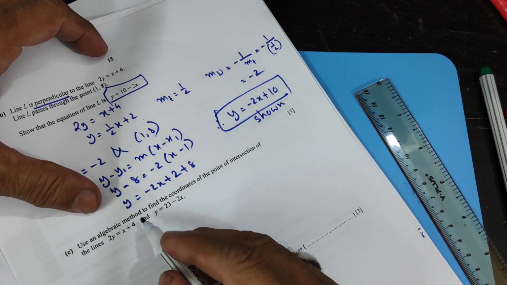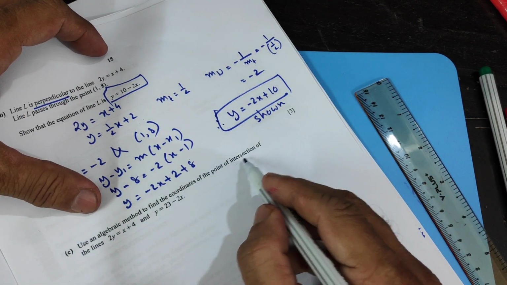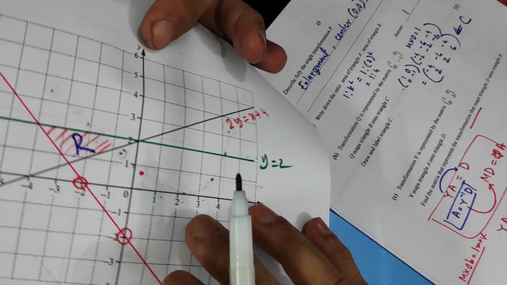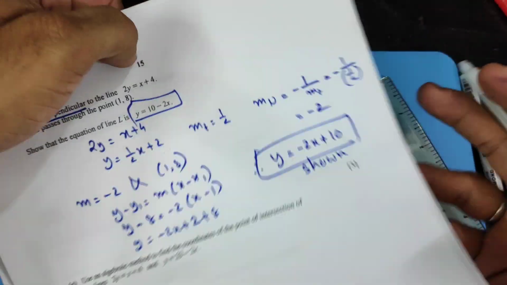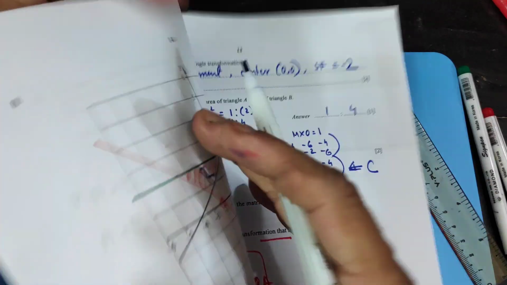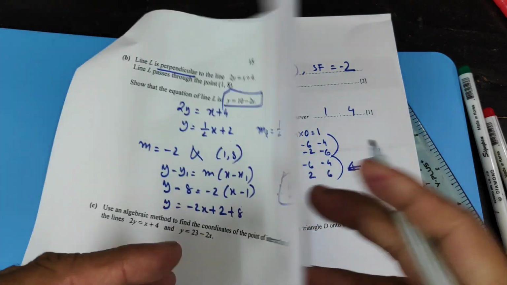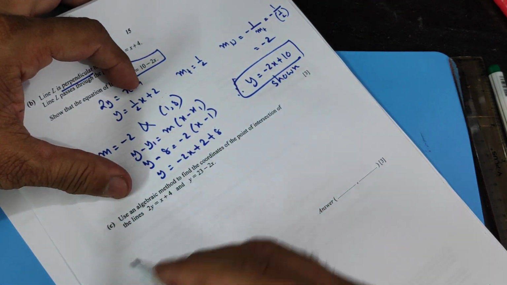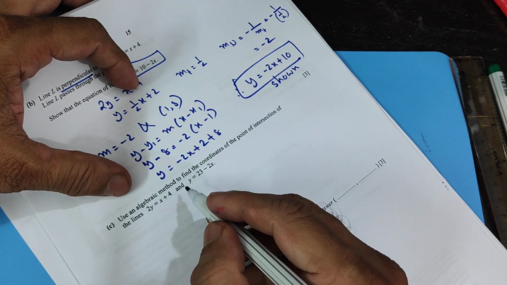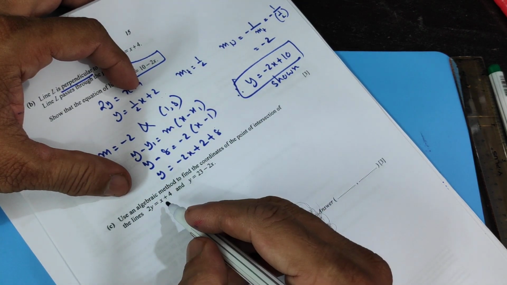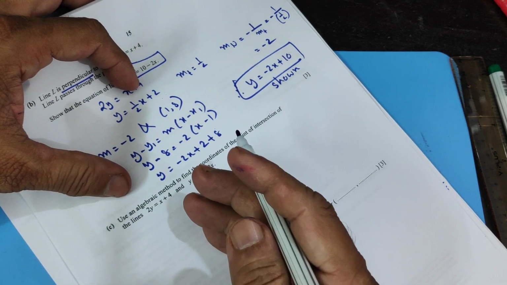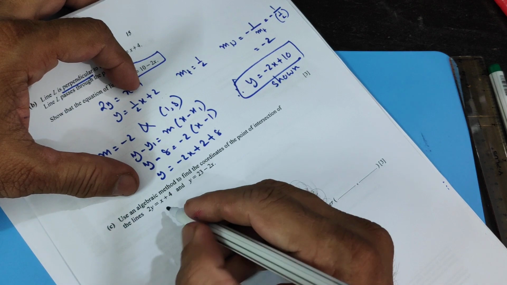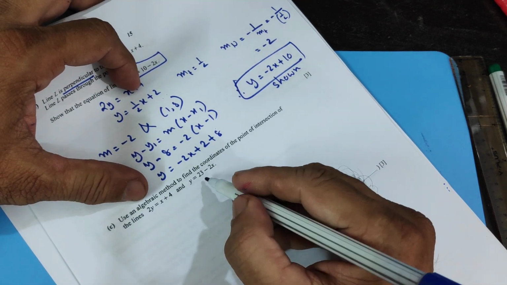Use the algebraic method to find the coordinates of the point of intersection of these two lines. Algebraic method. So I don't need to do anything with this. Otherwise, if it was not algebraic method, I would have drawn that, and the intersecting point would be the coordinates. But it says algebraic, so we need to solve simultaneous equations. Either we can use substitution method or elimination method or matrix, whatever you like to do. Okay, I want to do substitution.